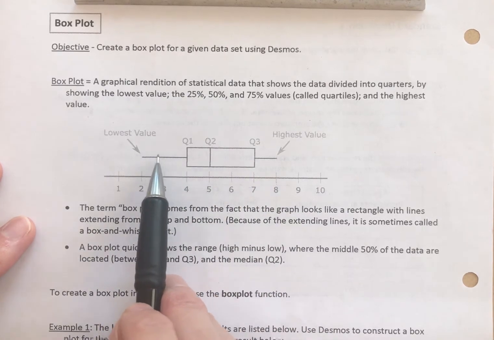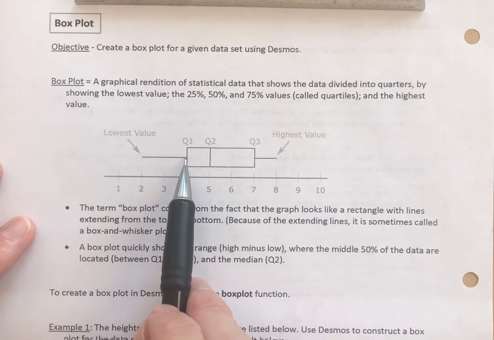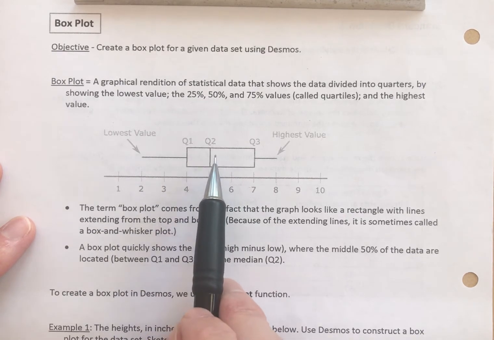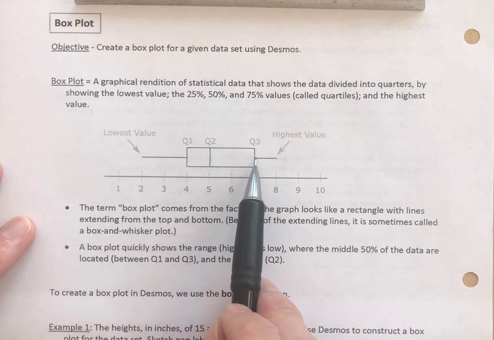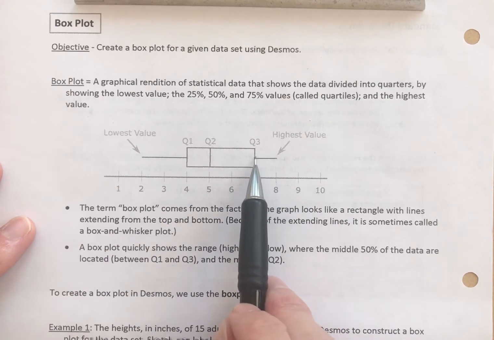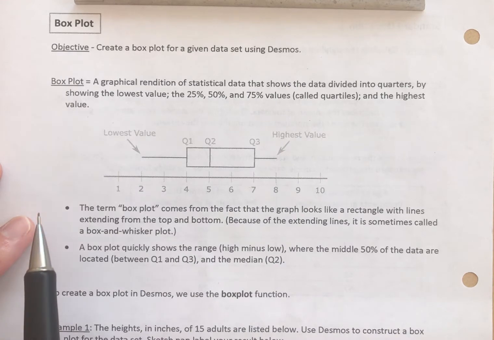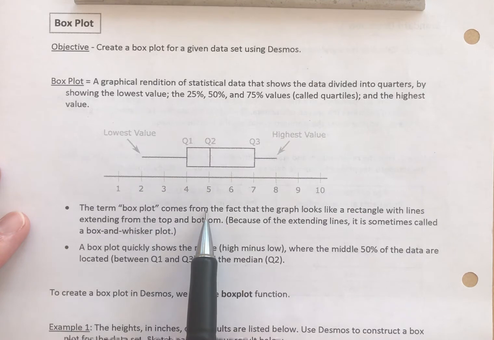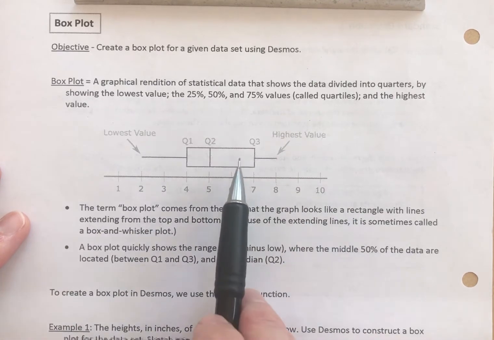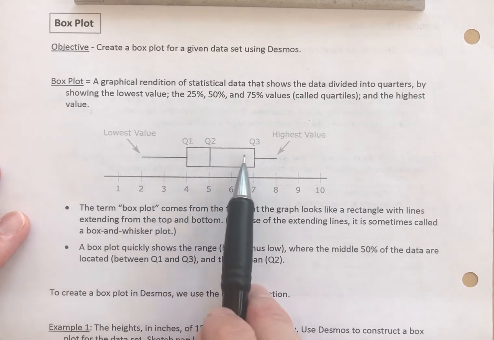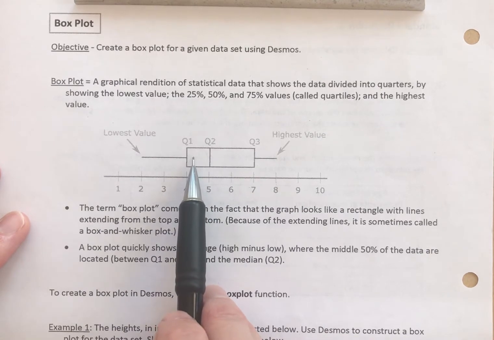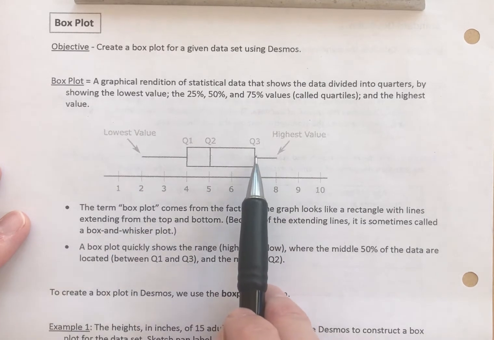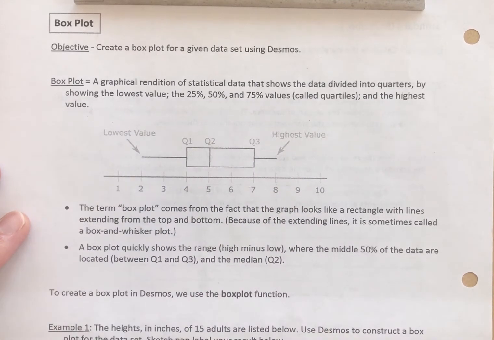So here is the first 25% of the data. Here's the next 25% of the data. Here's the third 25% of the data. And here is the fourth 25% of the data. Okay? The term box plot comes from the fact that the graph looks like a rectangle. There it is right there. And the rectangle represents the middle 50% of your data, with lines extending from the top and the bottom.